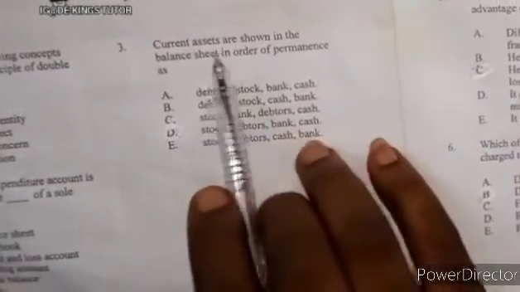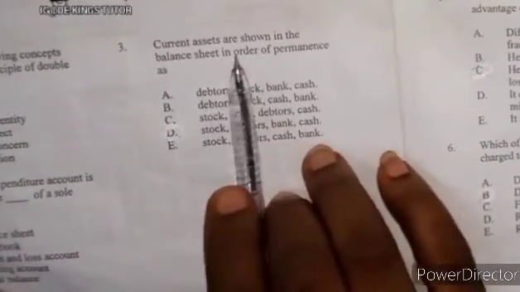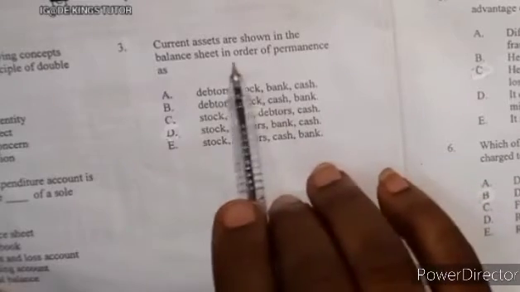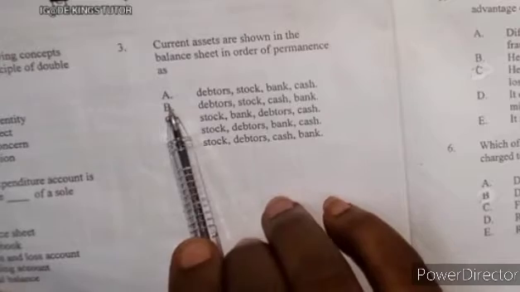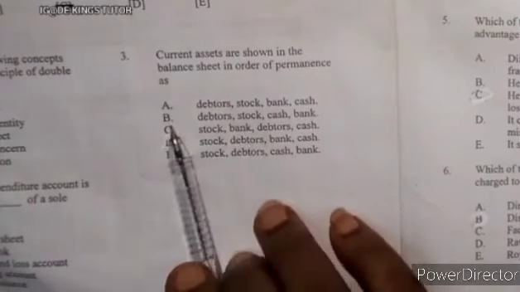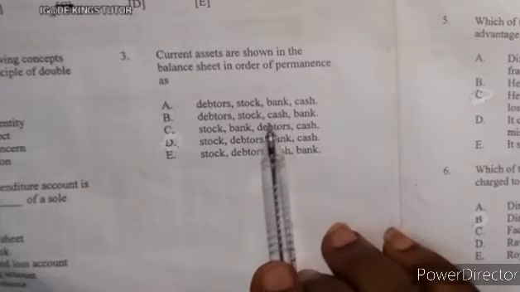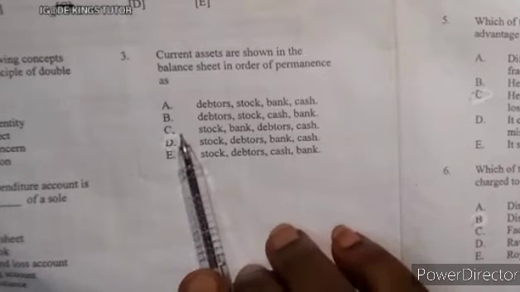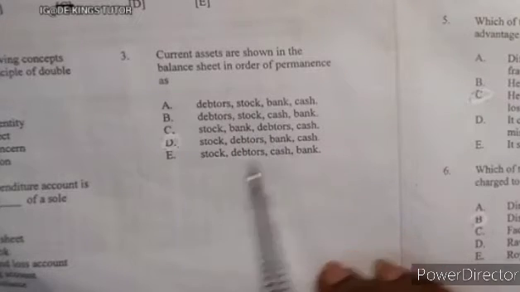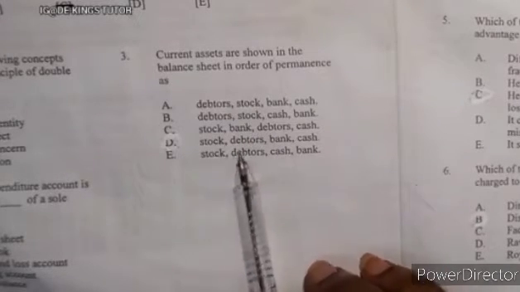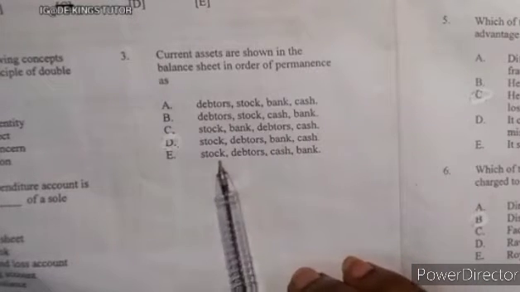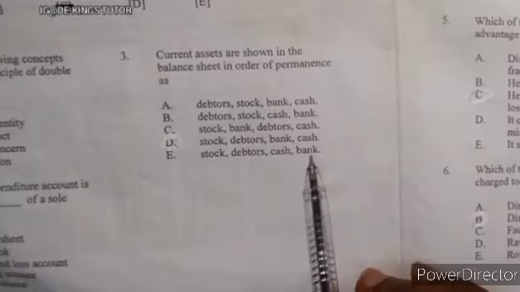Okay. Now the third one: current assets are shown in the balance sheet in order of permanence as A, debtors, stock, bank, and cash. B, debtors, stock, cash, bank. C, stock, bank, debtors, cash. D, stock, debtors, bank, cash. And E, stock, debtors, cash, and bank.